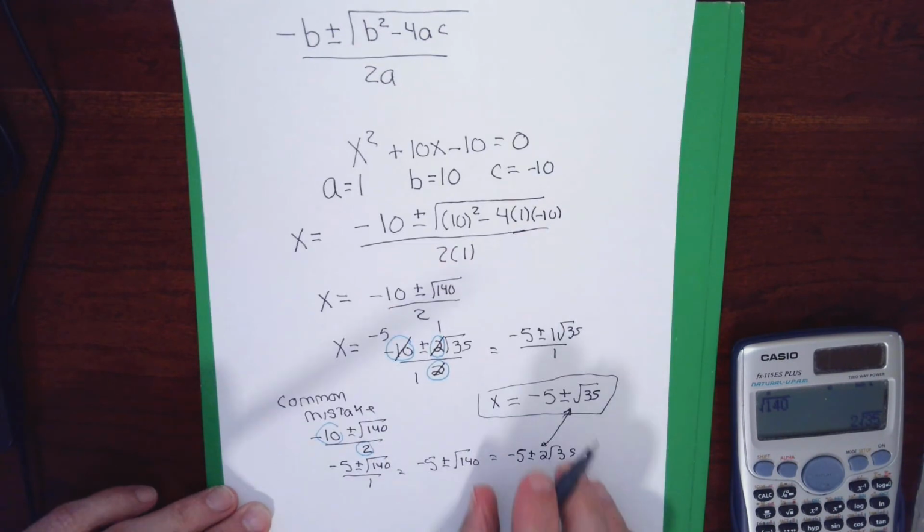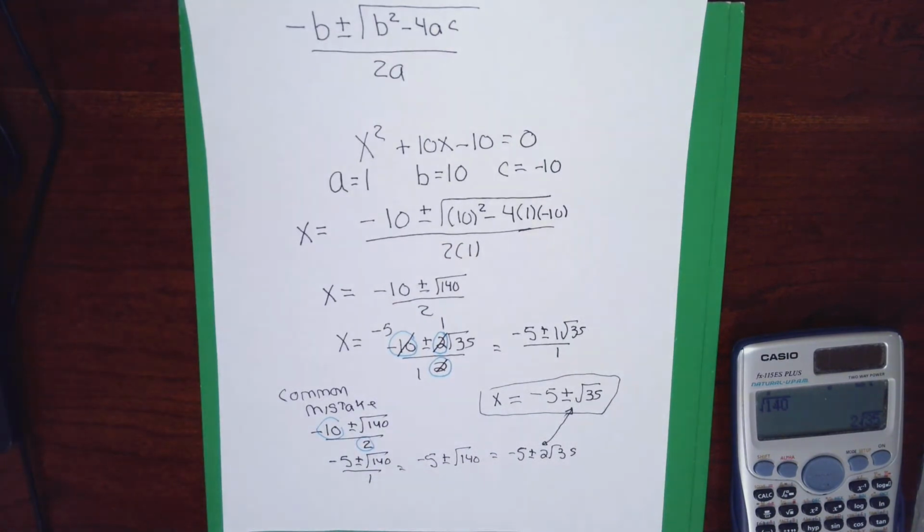This is the biggest trick when it comes to the quadratic formula, is knowing how to properly reduce the denominator with the numerator when you can't reduce and when you can reduce. You can reduce the denominator with the numerator only if it goes evenly into the number to the left of the plus or minus sign and into the number in front of the square root.